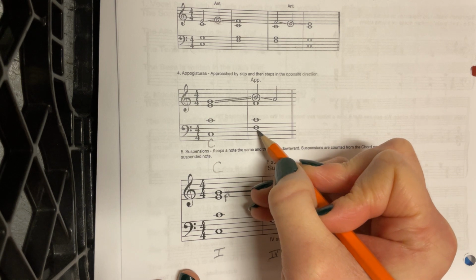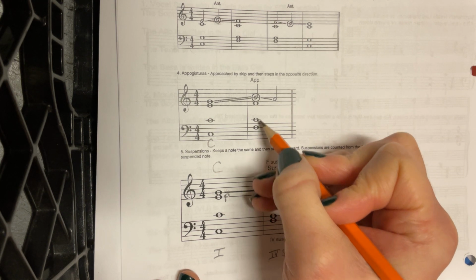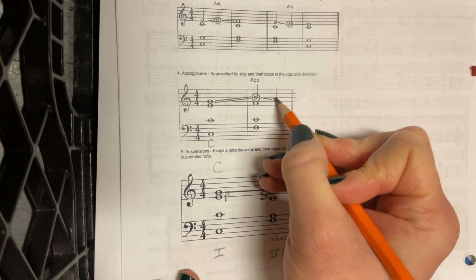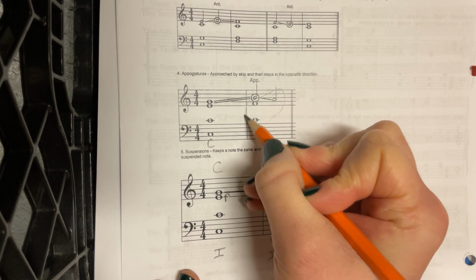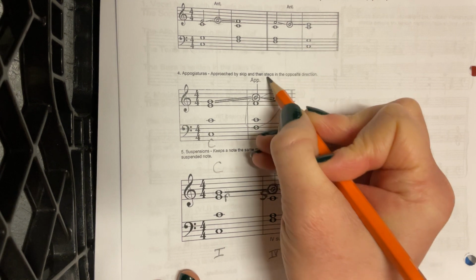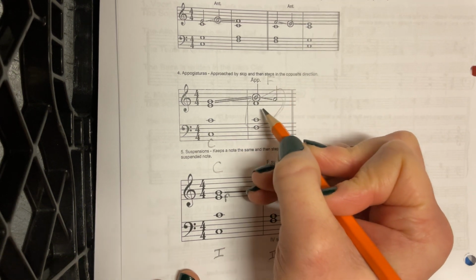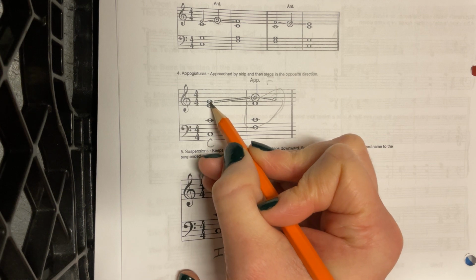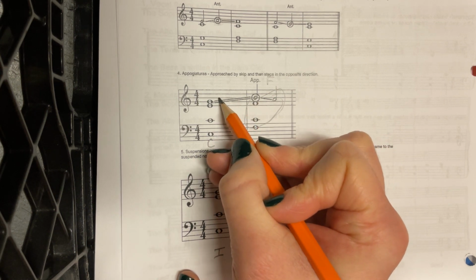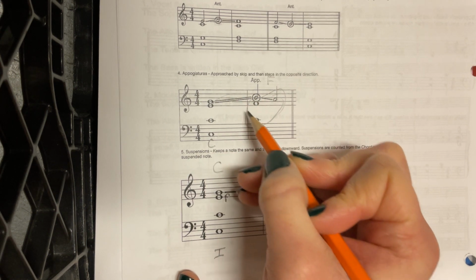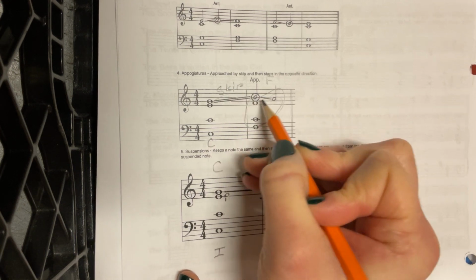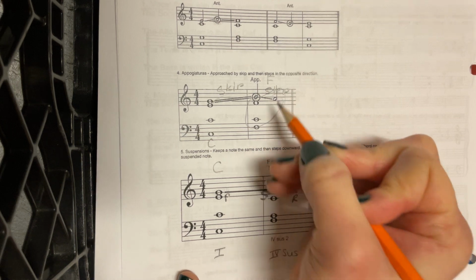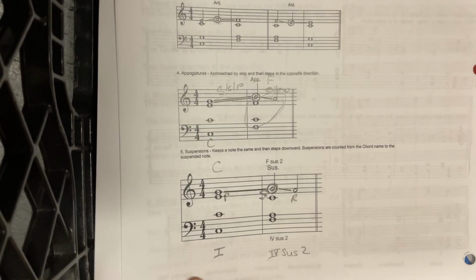And then here, again, I have F, and I have another F, C. Ooh, this is an A, so all of these are part of an F chord. But this B isn't. Oh, but if I see here, this jump from a G to a B, that's a skip. It's skipping. But then it resolves down in just a step. So that makes this an appoggiatura.